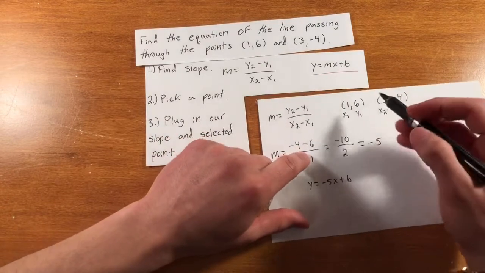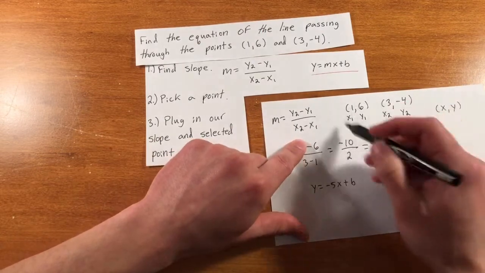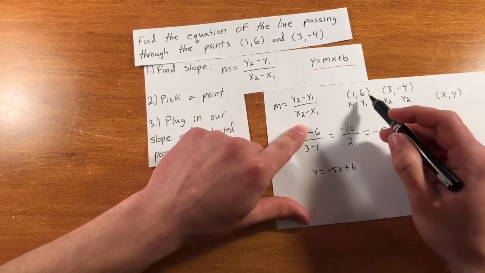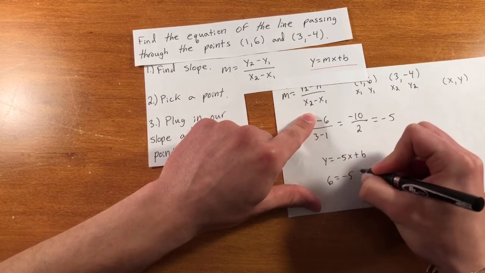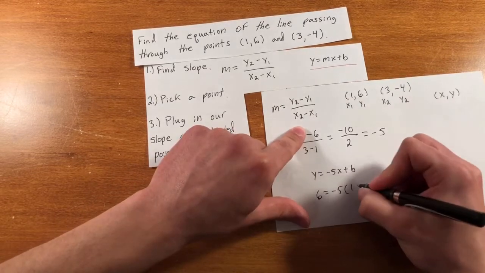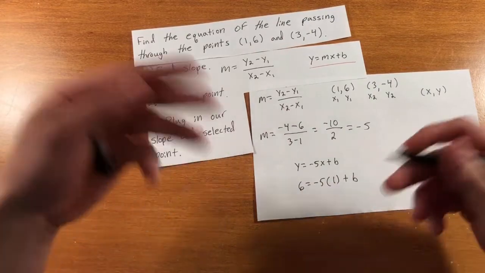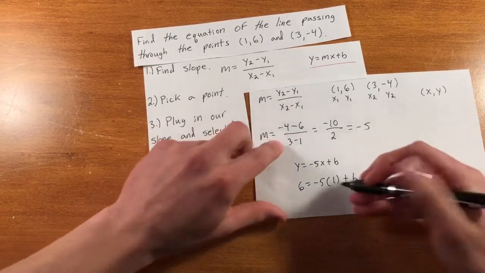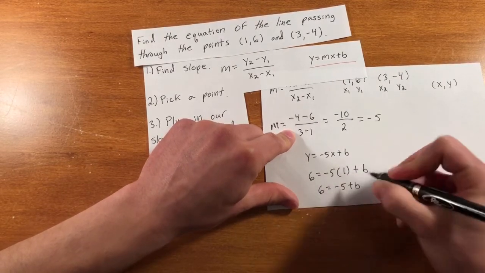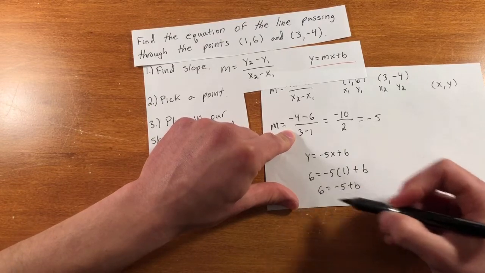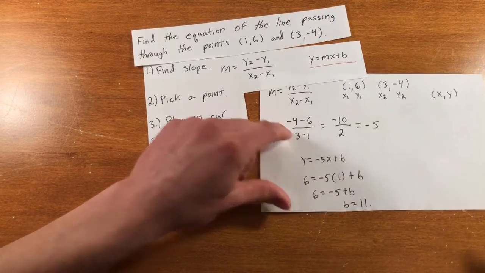So let's look at what that is. Let's say I selected the first point. I could have selected the second, it really doesn't matter, but I'll select the first point. So the y here is going to be 6. 6 equals negative 5 times x. Well, the x is 1, plus b. All right, great. So now, as you can see, I can easily solve for b, because this is going to be 6 equals negative 5 times 1, which is negative 5, plus b. And to solve for b, I can just add 5 over to the other side. So b equals 6 plus 5, which is 11. That's it. Look at that.